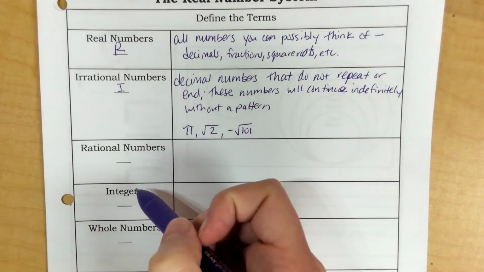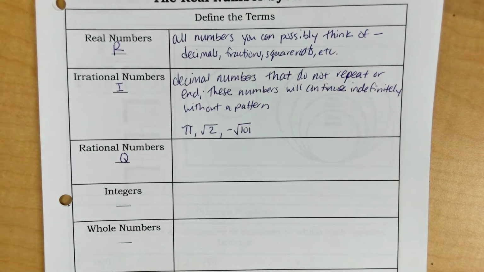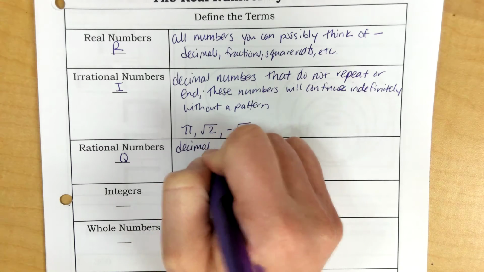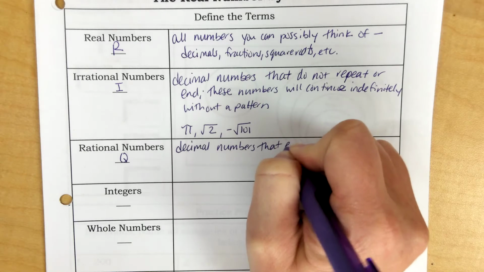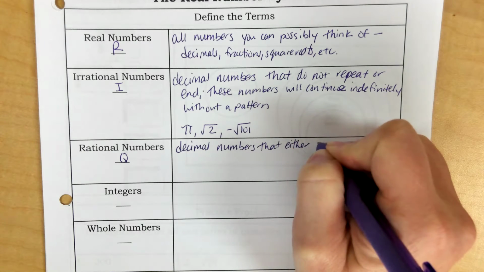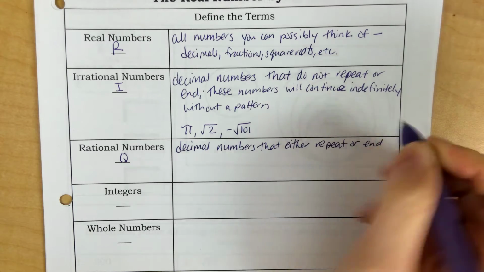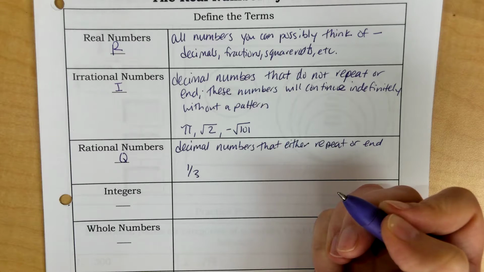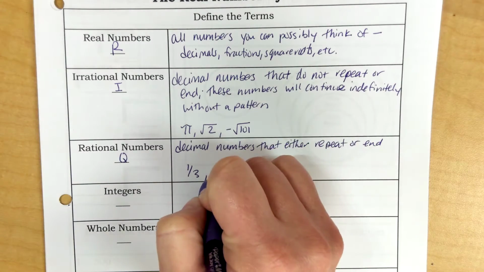We've already used R as our letter, so in this case Q is the abbreviation for rational numbers. These are going to be the opposite of the irrational numbers. These are going to be our decimal numbers that either end or repeat. So think about 1/3. That is a decimal that continues on forever and repeats, just a 3. So that would be a repeating decimal.